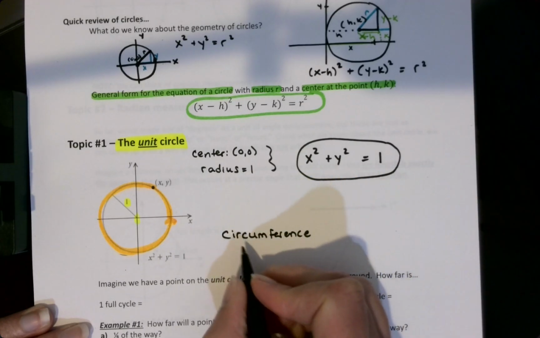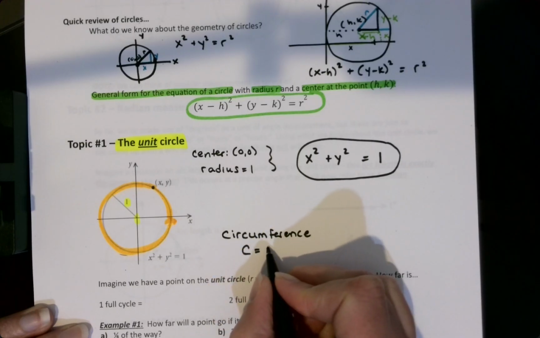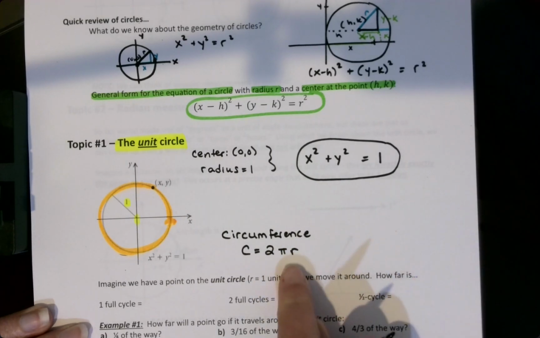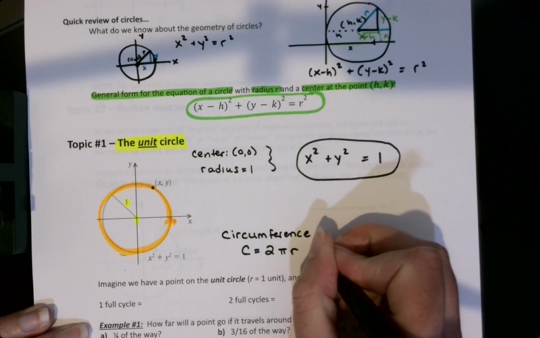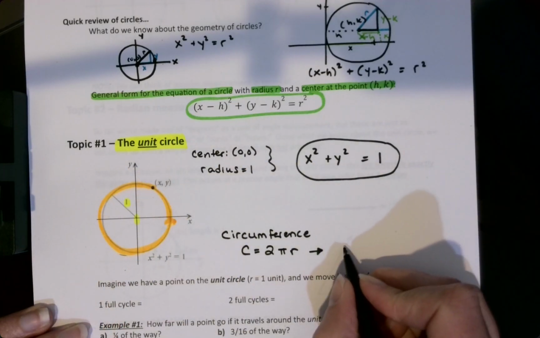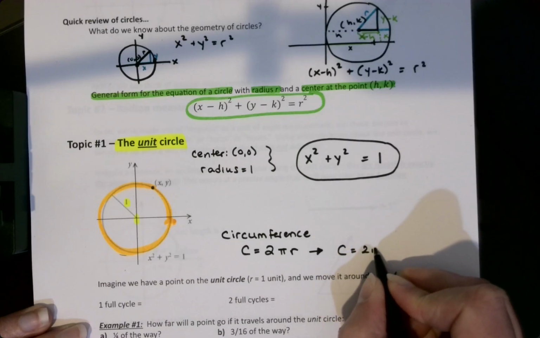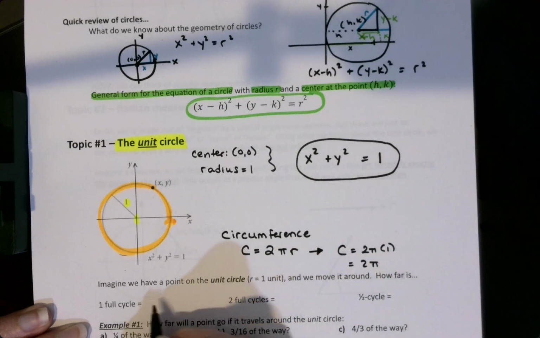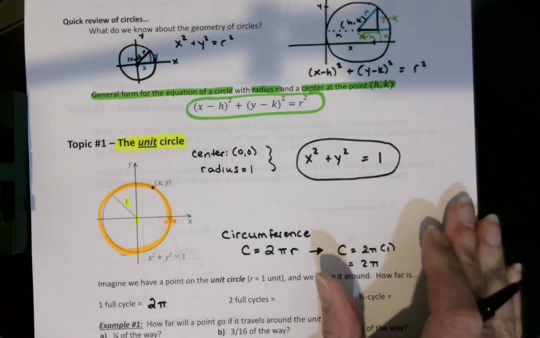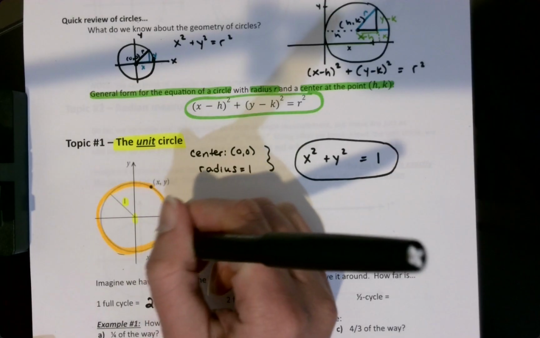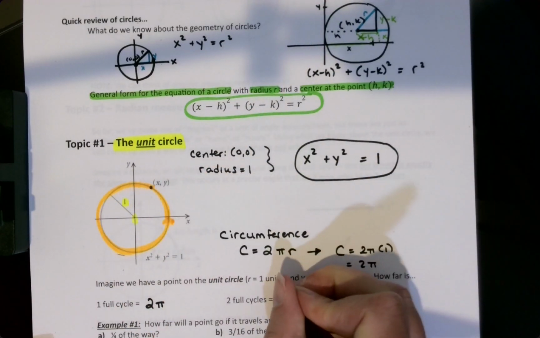The circumference of a circle is going to be 2 pi r. And so since r is equal to 1, if you go all the way around the circle one time, you've gone 2 pi in distance. So if I go one full cycle, I've traveled a distance around this circle's edge of 2 pi. If you go 2 full cycles, you go 2 pi and 2 more pi. That would be a distance of 4 pi.